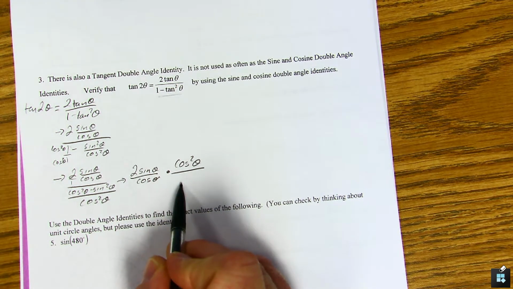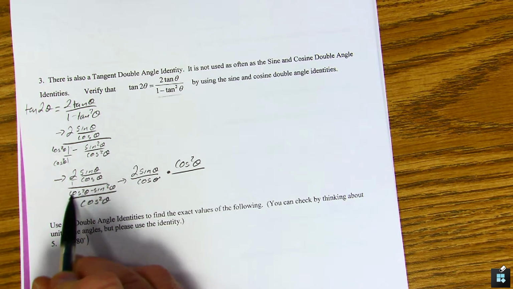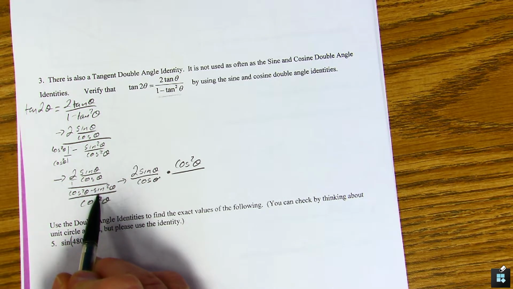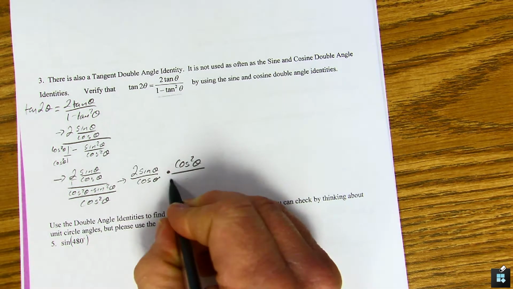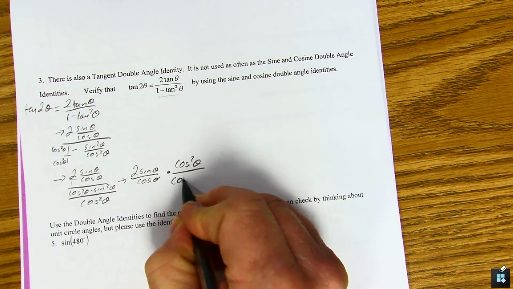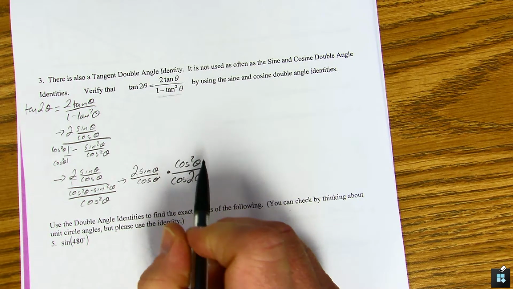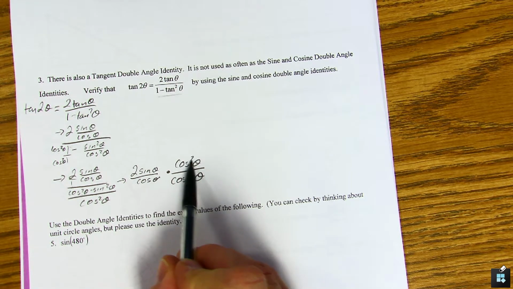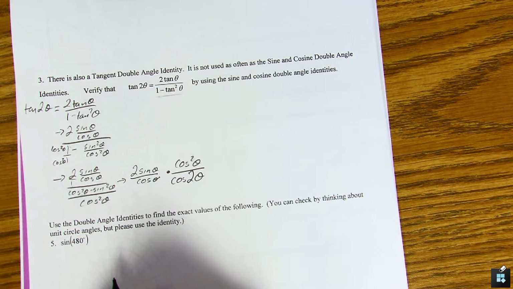Now the denominator is kind of interesting. Cosine squared theta minus sine squared theta. You've seen this before just recently. Cosine squared theta minus sine squared theta is cosine of 2 theta. Now, please be careful. Remember that cosine squared and cosine 2 are totally 2 separate things.